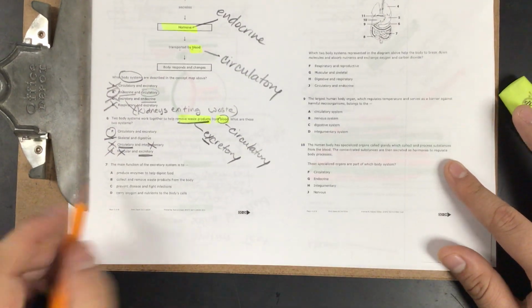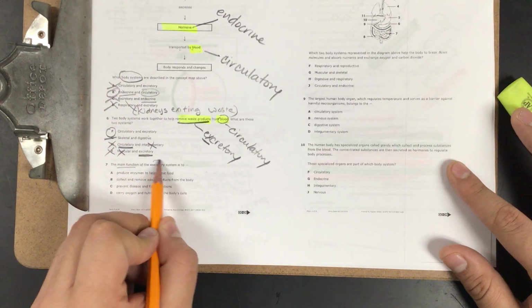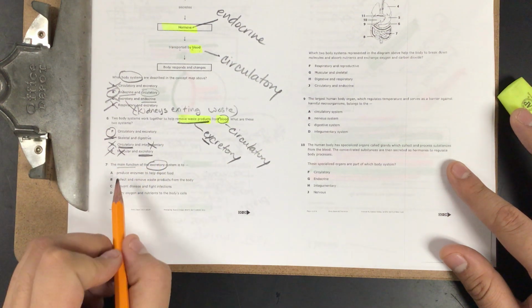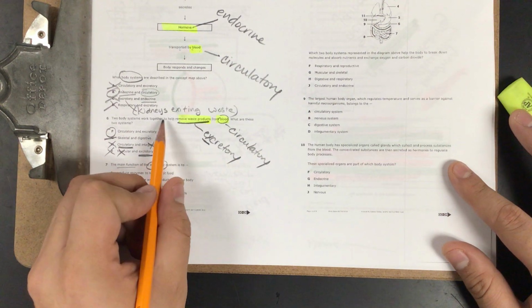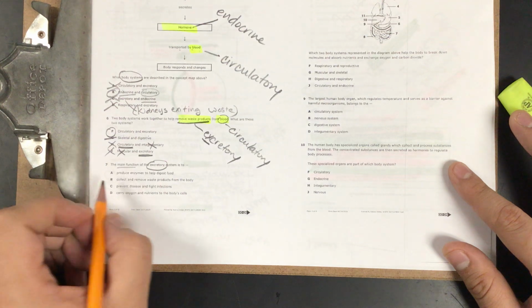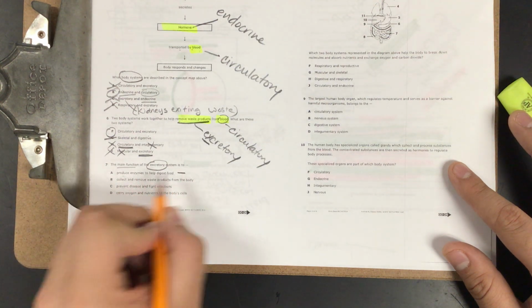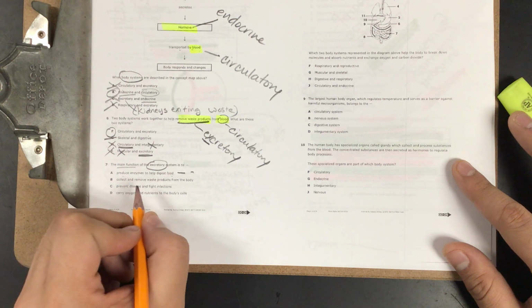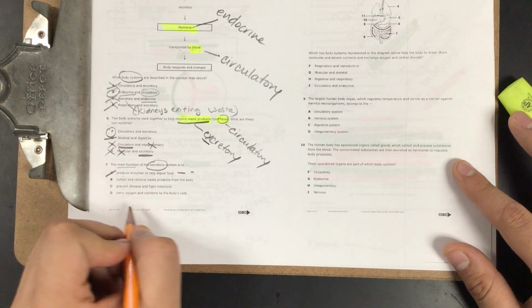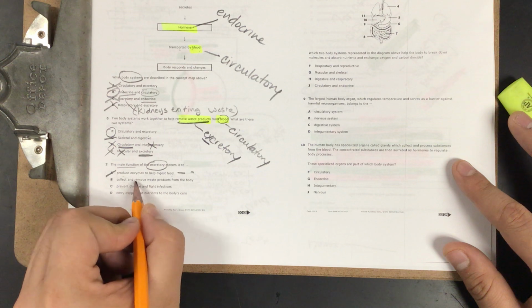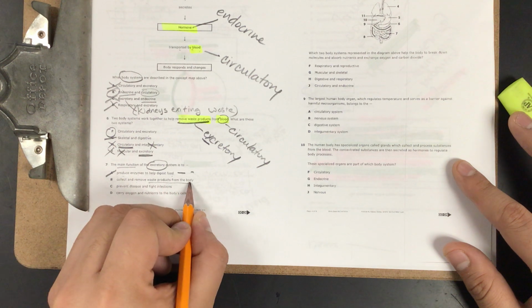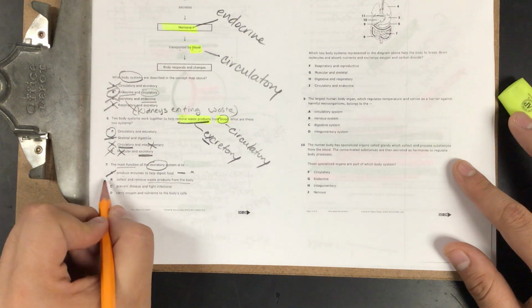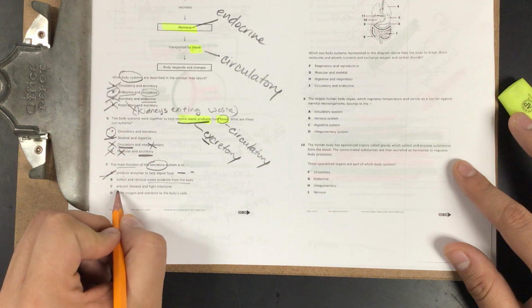Number 7. What is the main function of the excretory system? I already gave it to you over there, but let's talk about it. Oh, number 6 actually gave it to you right there. Produce enzymes that help digest food? No. So that would be a no on A. All right. Collect and remove waste products from the body. All right. So that's a question mark. That's our best answer so far.